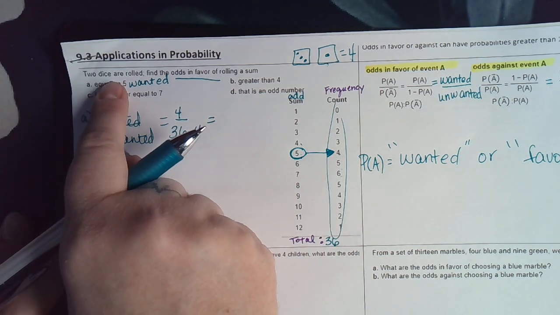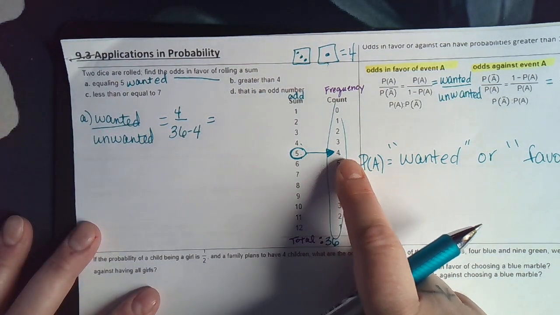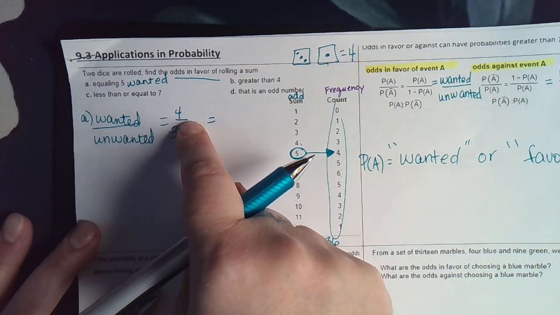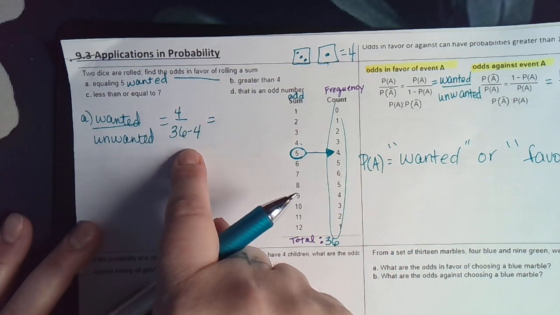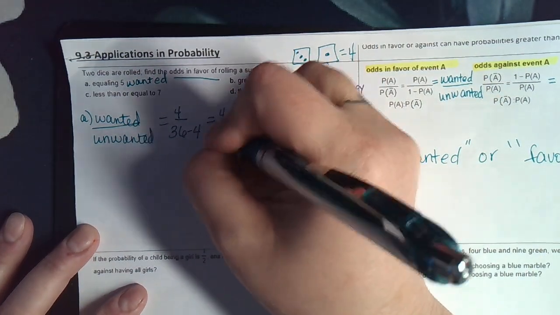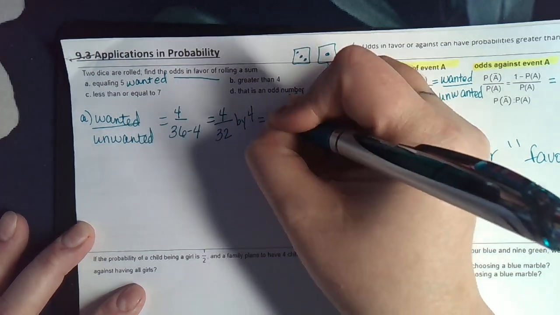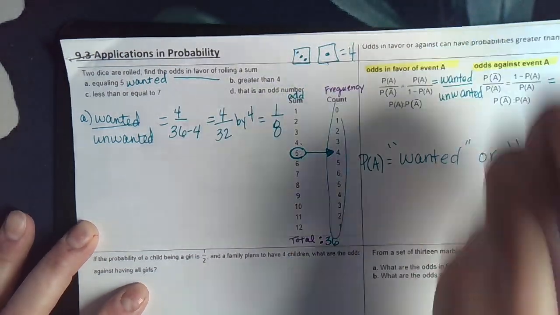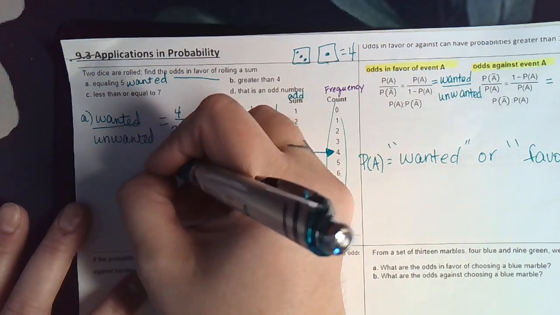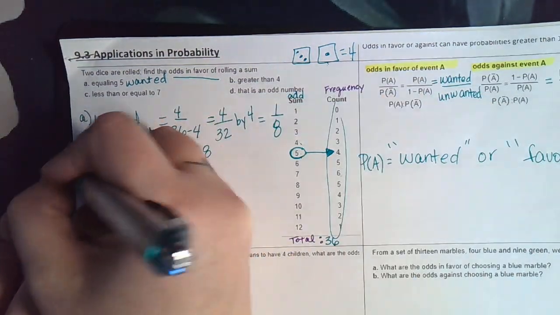So equaling a 5, when I toss 2 dice, will happen 4 times, and it will not happen 36 minus 4 times. So this will be 4 over 32, and then go ahead and reduce, and it makes 1 over 8. And you can either type 1 divided by 8, or you can type 1 colon 8.